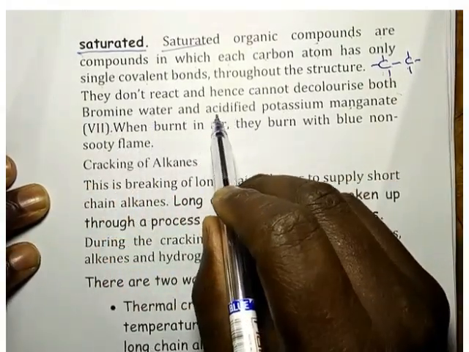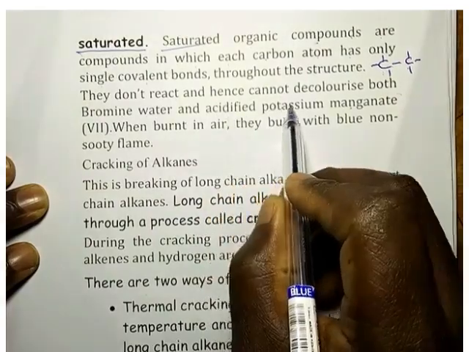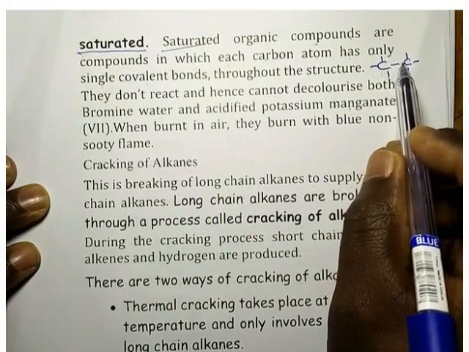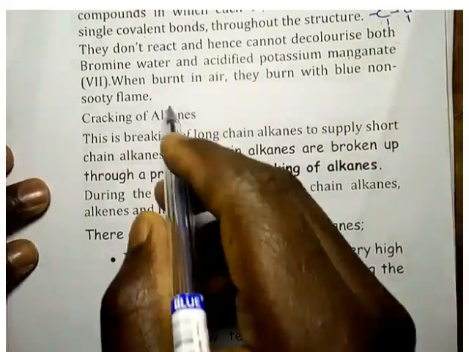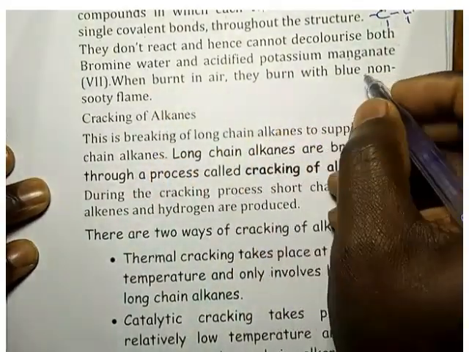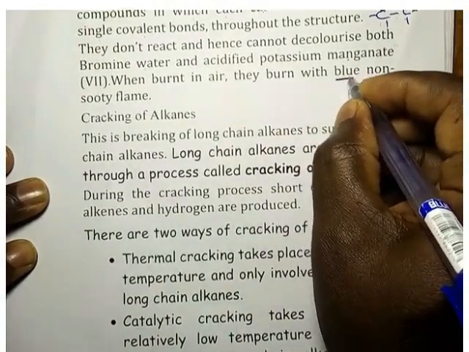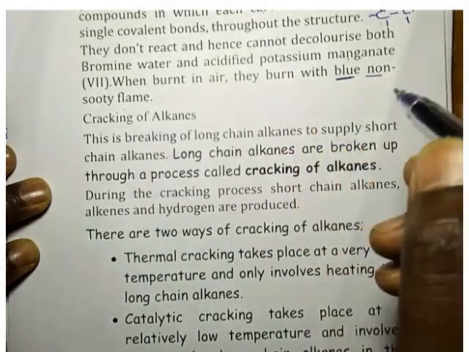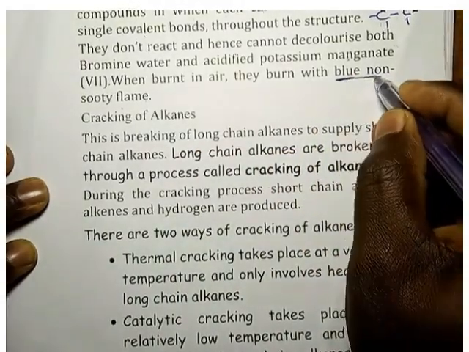Neither will it change the color of acidified potassium permanganate, which is purple, to colorless. So alkanes cannot do that. When alkanes are burnt in air, they burn with a blue non-sooty flame.